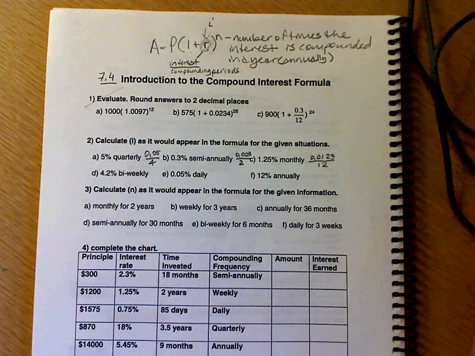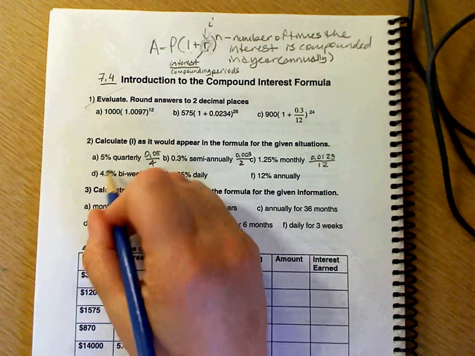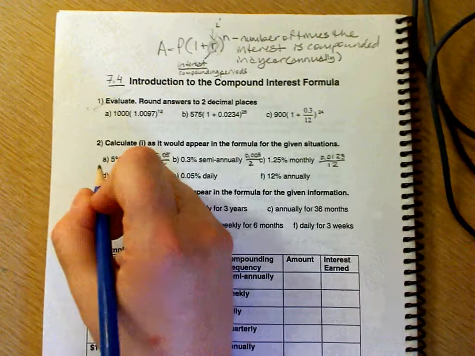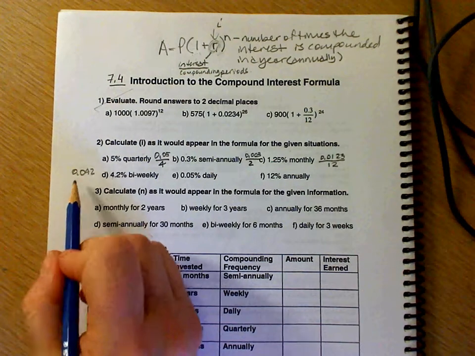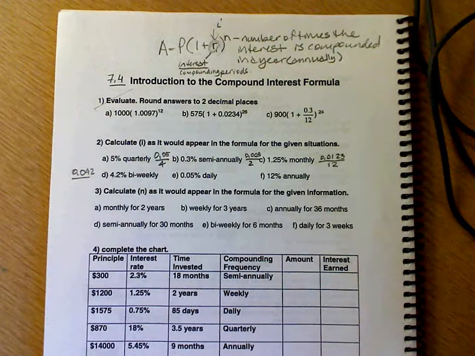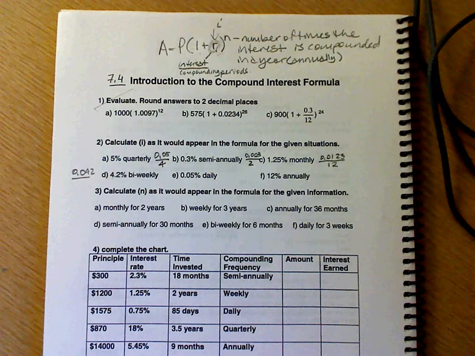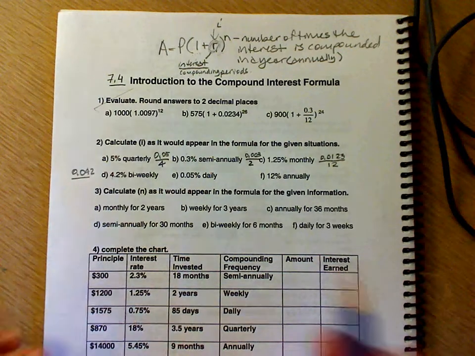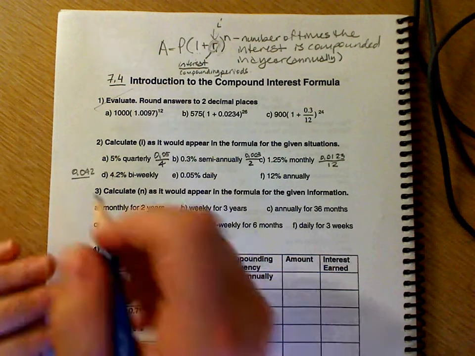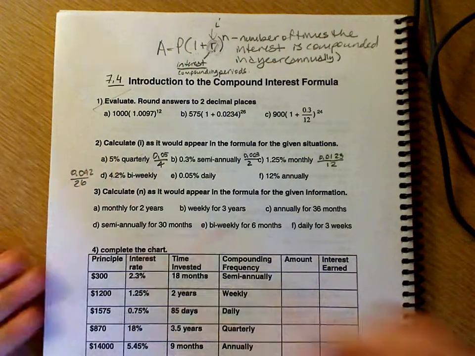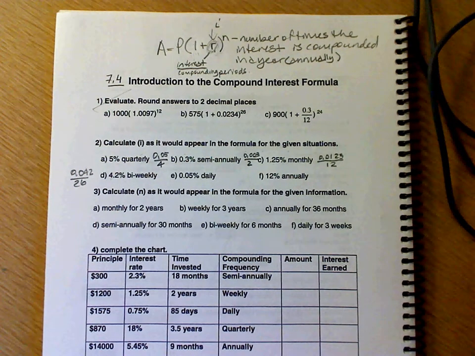Let's do this one. 4.2%. I'm going to write it over here. 0.042 over how many weeks are in a year? So what's biweekly, if every 2 weeks? 26. Half of 52, right?